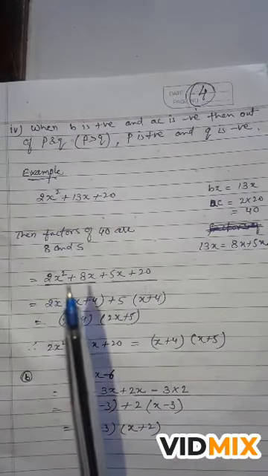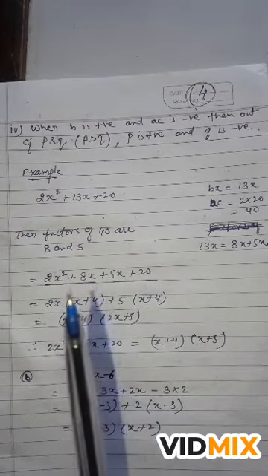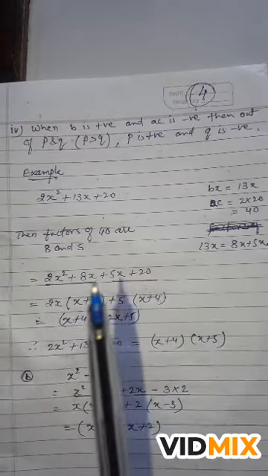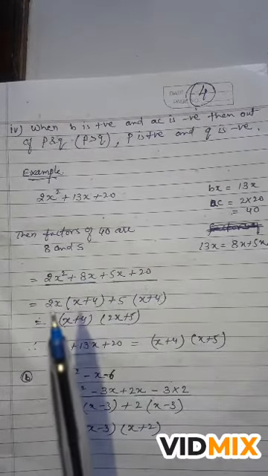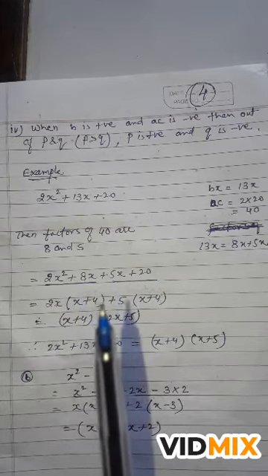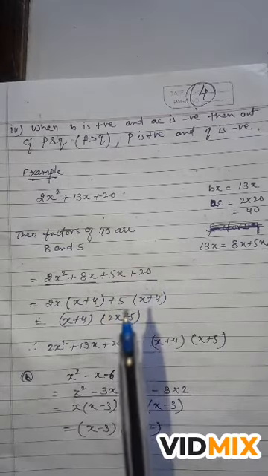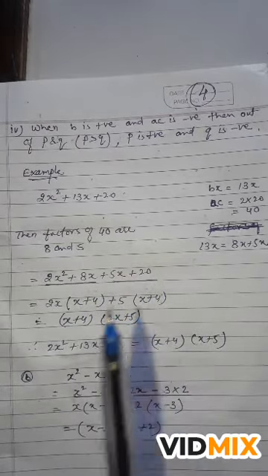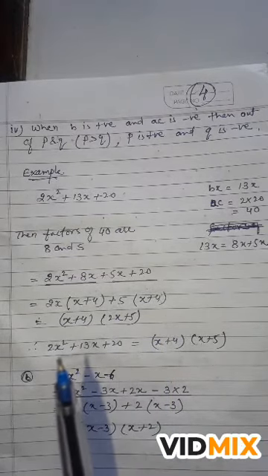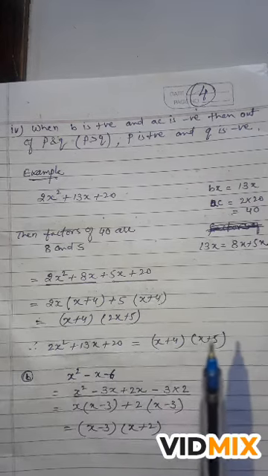So 2x square plus 8x plus 5x plus 20. Now we arrange the first two terms in one pair and the last two terms in another pair. From the first two terms we take 2x as common: 2x into x is 2x square, 2x into 4 is 8x. So 2x into x plus 4. Here we take 5 common: 5 into x plus 4. So x plus 4 is common, and 2x plus 5. So the factors of the quadratic polynomial 2x square plus 13x plus 20 are x plus 4 into 2x plus 5.